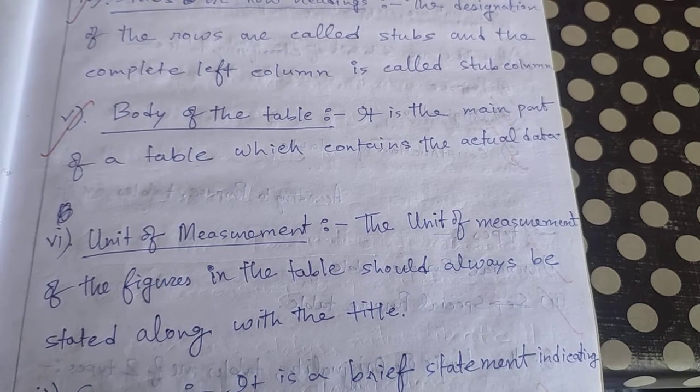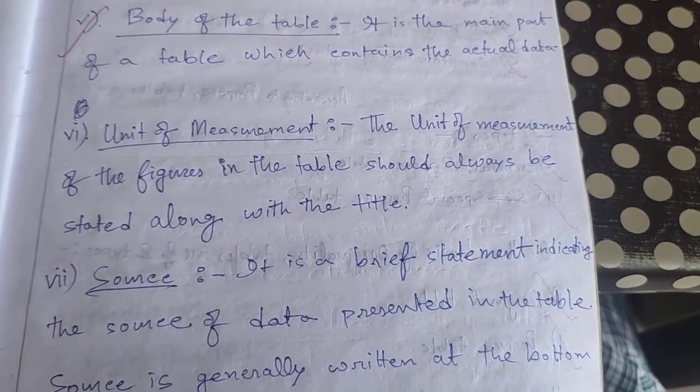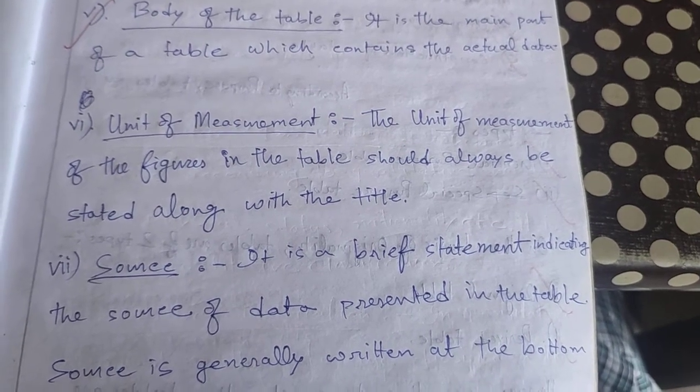Number 5 হলো body of the table. It is the main part of a table which contains the accurate data. Number 6 দেখো, unit of measurement. The unit of measurement of the figures in the table should always be stated along with the title.